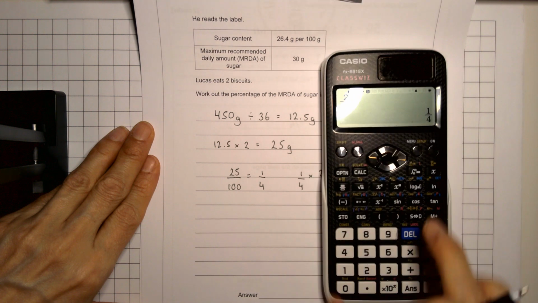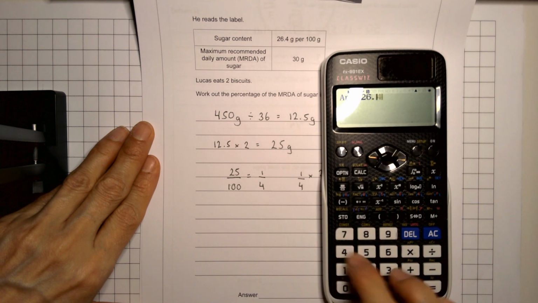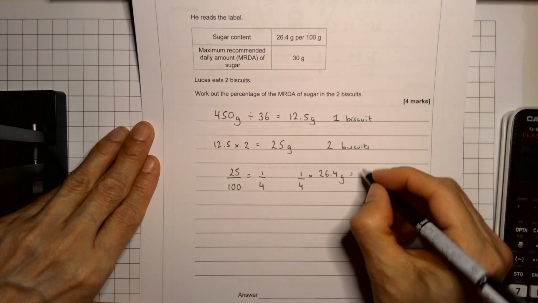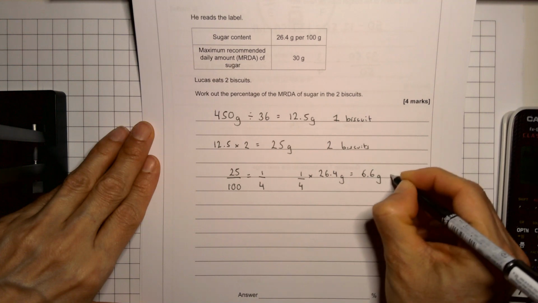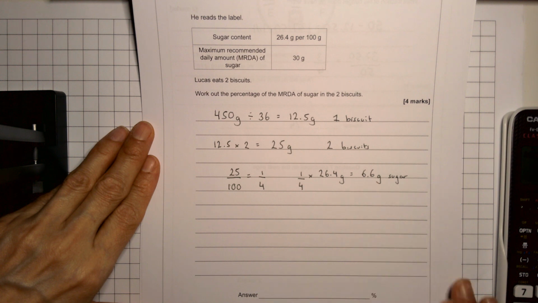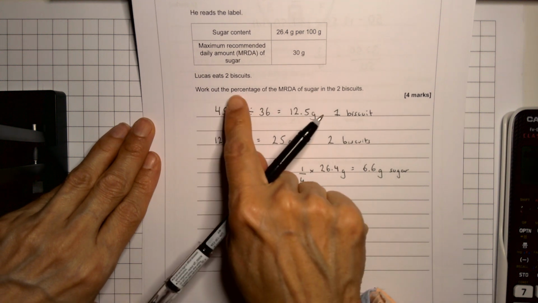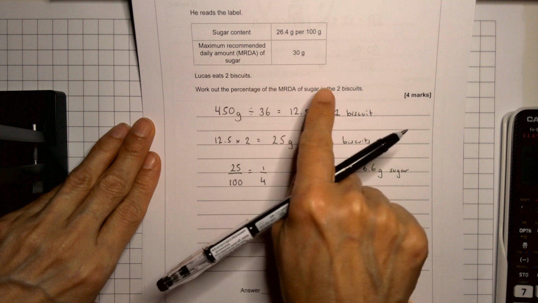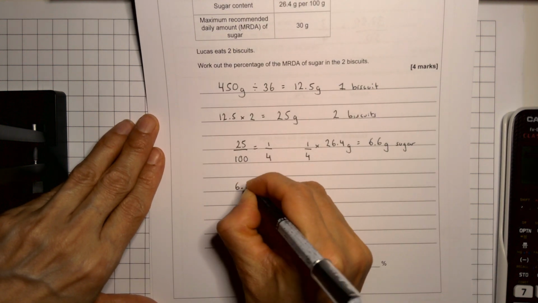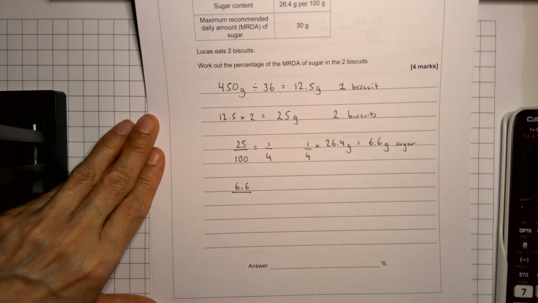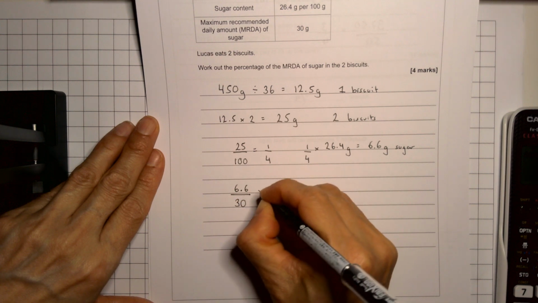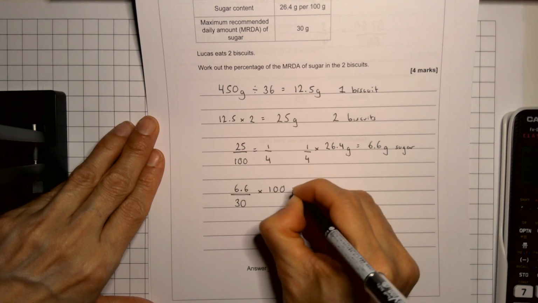So I have a quarter times 26.4, which gives me an answer of 6.6. So there is 6.6 grams of sugar in those 2 biscuits. So we've now found out how much sugar we have. The question says, work out the percentage of the sugar in the 2 biscuits. So if I want to work out the percentage, I need to have the fraction. So I have 6.6 grams of sugar out of the recommended daily amount, which is 30. And then I multiply it by 100 to turn it into a percentage.